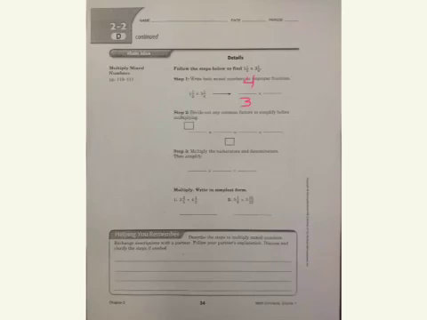For the second part, 3 1/4, we have 3 times 4, which gives us 12, plus our numerator 1, so that gives us 13 over 4. Now we have this new problem: 4 thirds times 13 fourths.